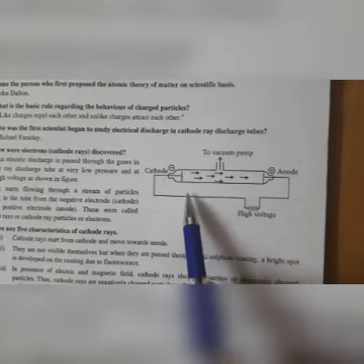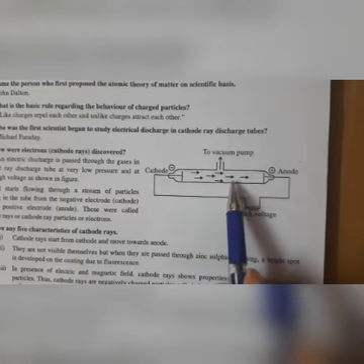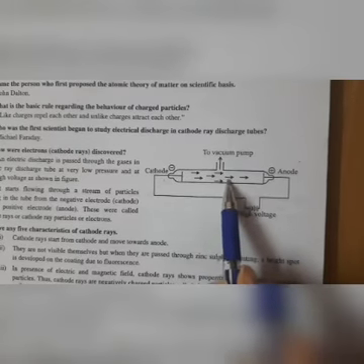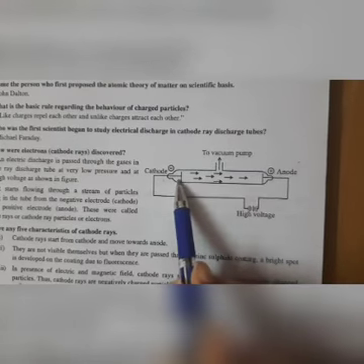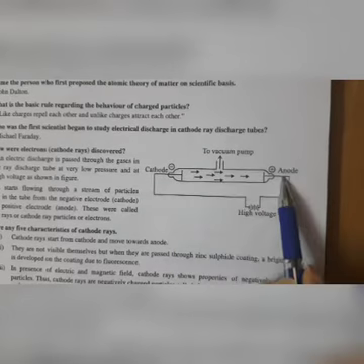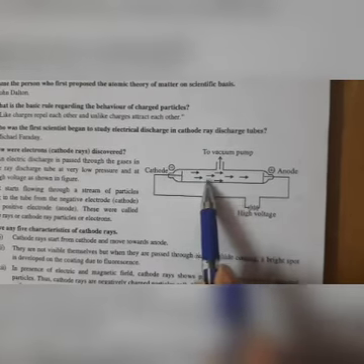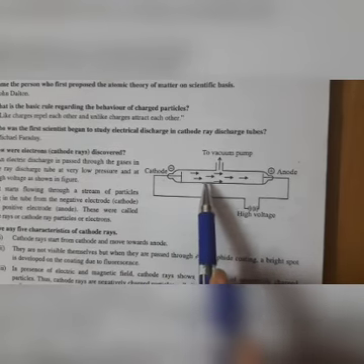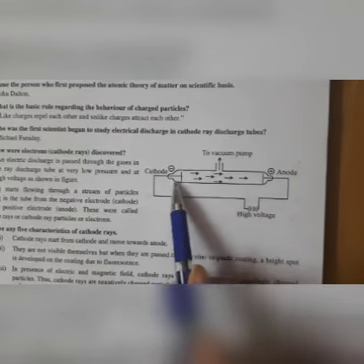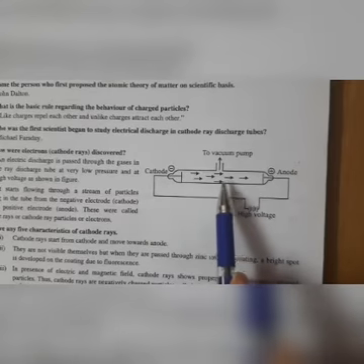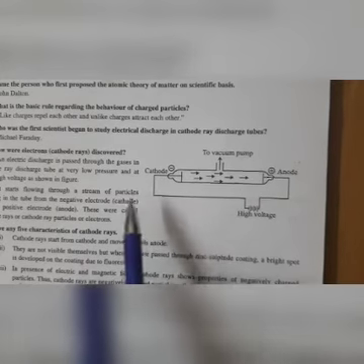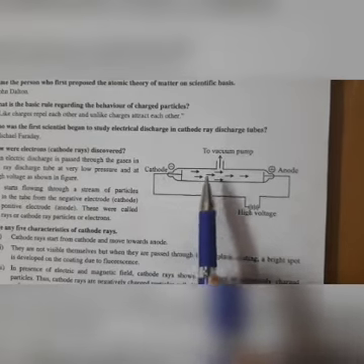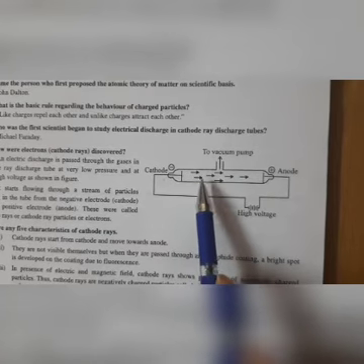This H plus came behind, towards the cathode, instead of going towards the anode. So this indicated that there must be something positive also existing along with the negative charge. And this led to the introduction of the proton.